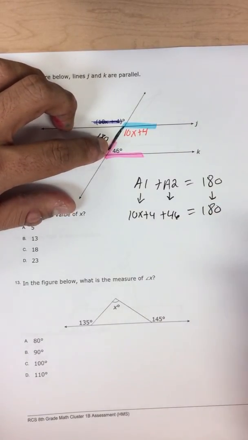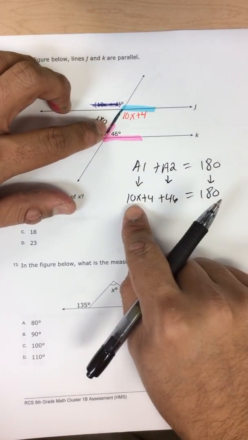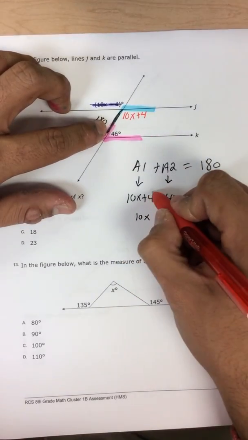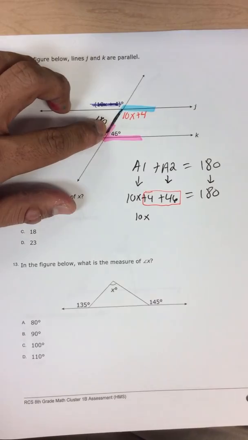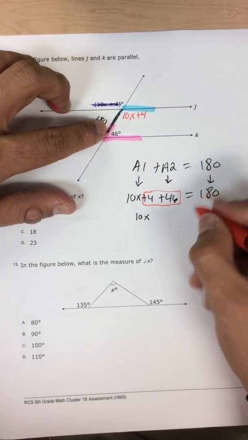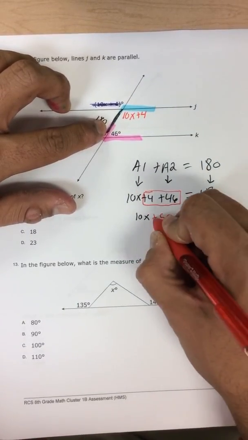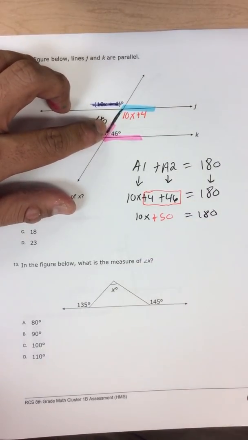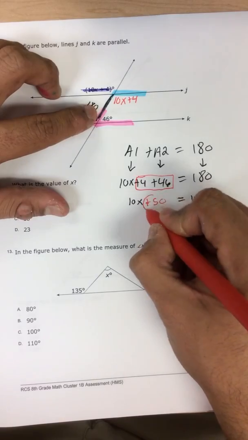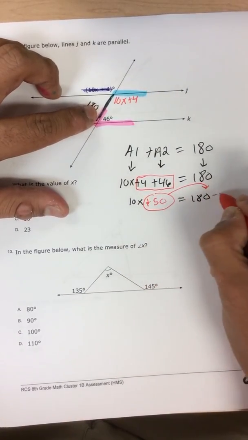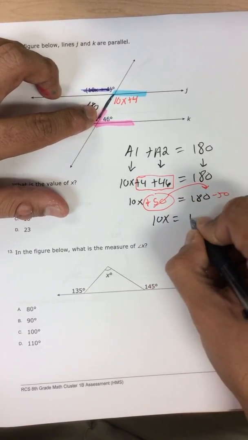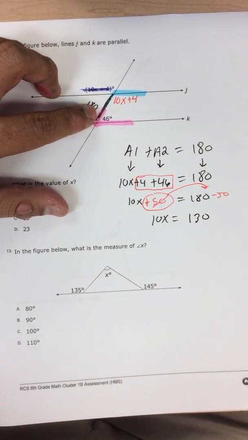Now, first thing to do is combine like terms. You will notice that 10x is the only number with an x, so I'm just going to bring it down because there's nothing to combine it with. However, 4 and 46 can be combined together to give me 50. Now, bring down your equals 180. Now, all I have to do is move my constant. That's the number without the x, so the opposite of a plus 50 is a minus 50. So then we have 10x equals 130 because 180 minus 50 gives you 130.